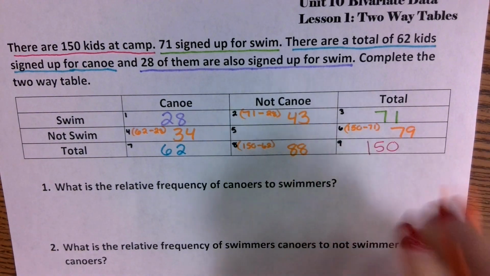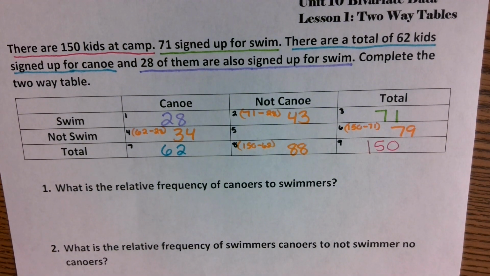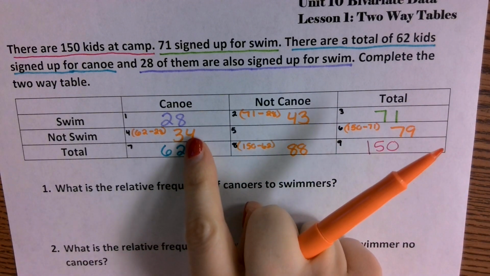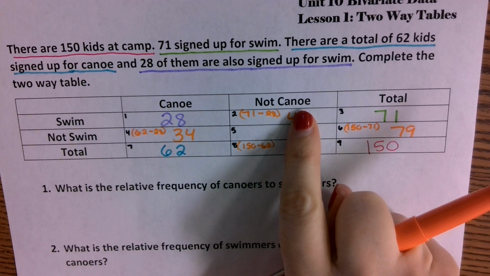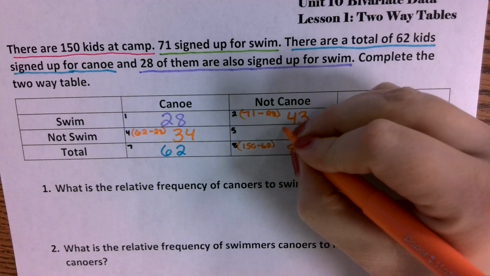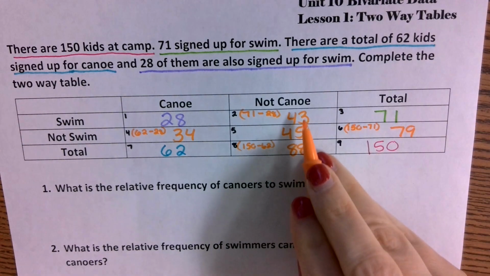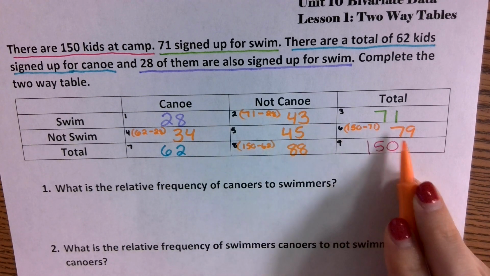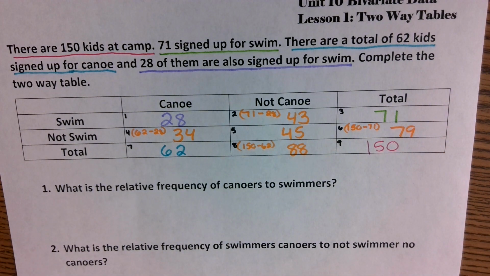And the reason I'm saying save that middle box for the end is because you'll know that you've done everything correctly if you can do 79 minus 34, and it comes out to the exact same thing as 88 minus the 43, which it does. Both values come out to 45. 43 plus 45 is 88. 34 plus 45 is 79. You've done everything correct. Okay?